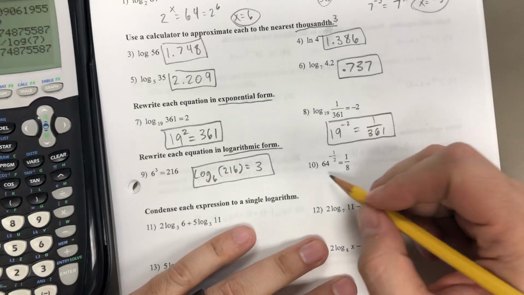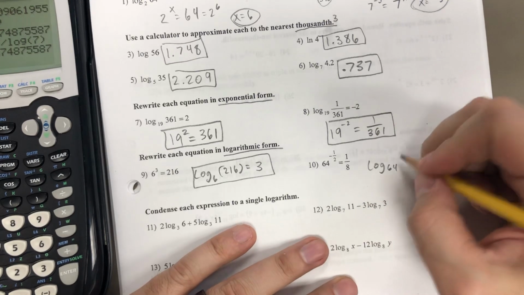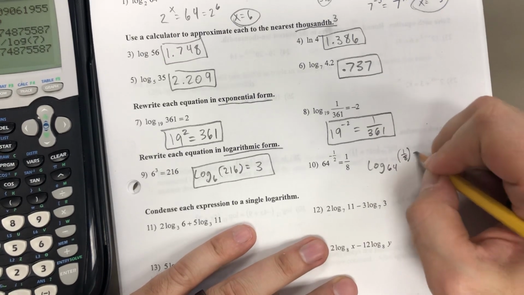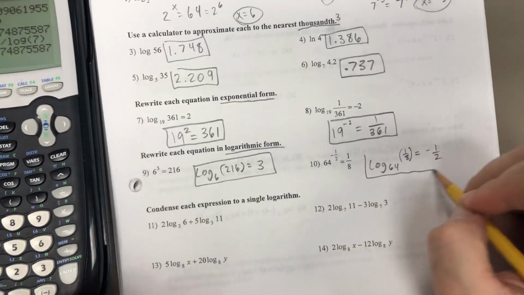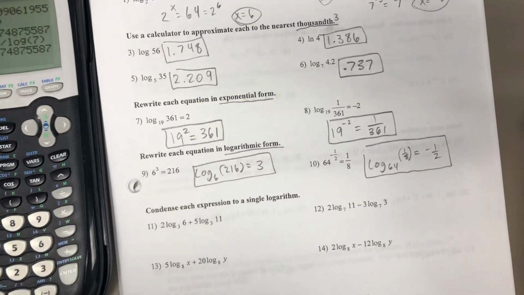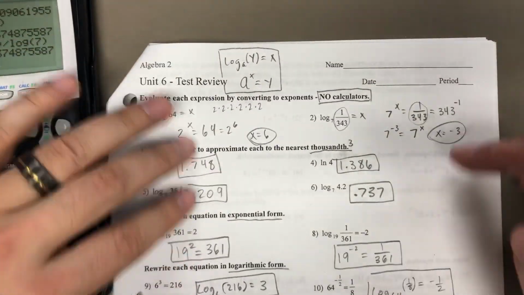Doing the same thing over here, we have a log with a base of 64 of the number 1/8, and that's equal to the power, which is negative 1/2. So this is rewriting it as a log. Okay, so that's just using this one little property, and we've done the first 10 problems.